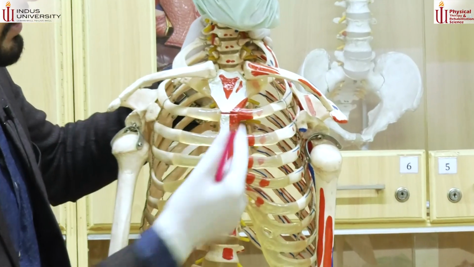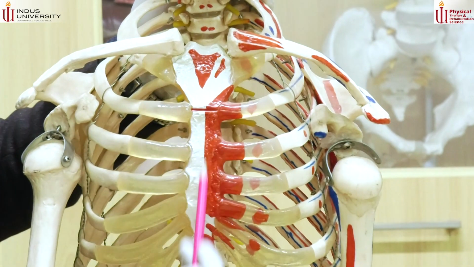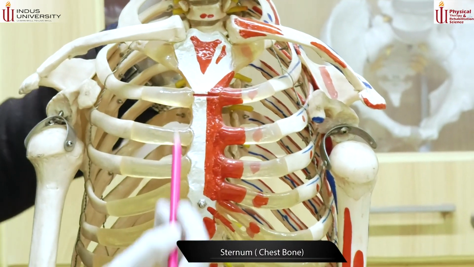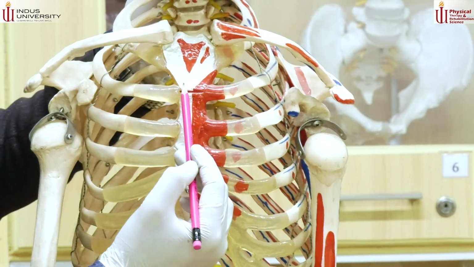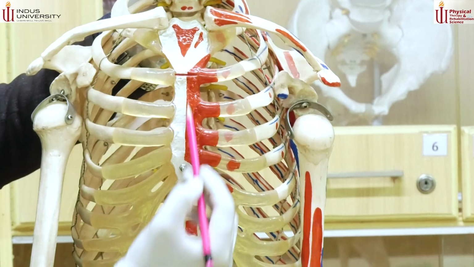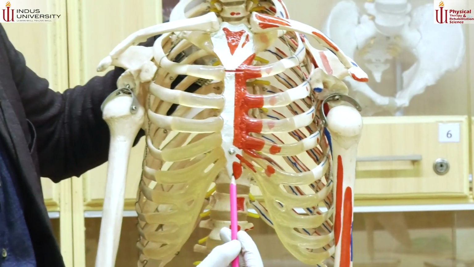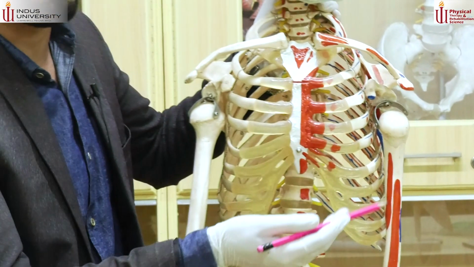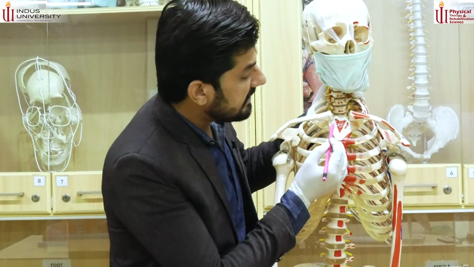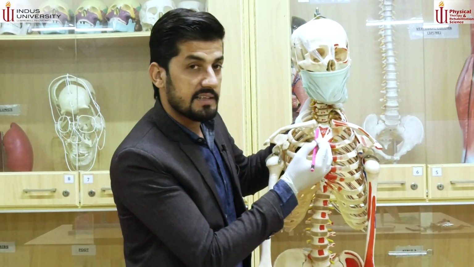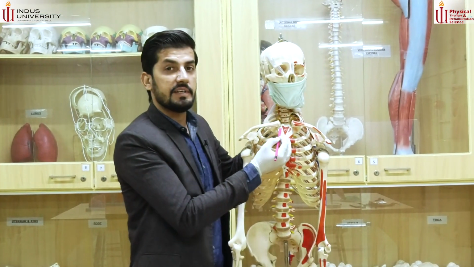Then coming toward the medial aspect, here you can see this is the chest bone, which you study in the axial skeleton. The upper part is called the manubrium, this one is the body of the sternum, and this small part is the xiphoid process. We are not going into the sternum bone, so let's come to the manubrium of the sternum. The manubrium has one landmark, called the sternal notch, that articulates with the clavicle.